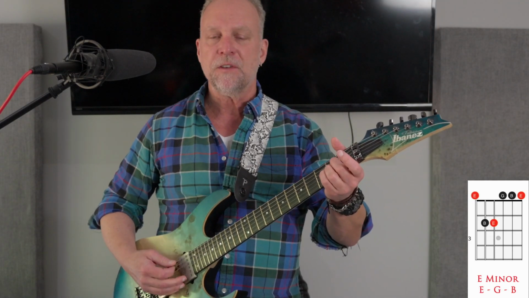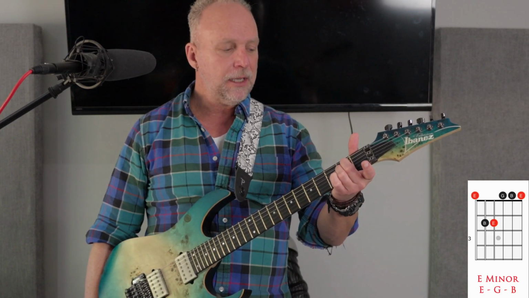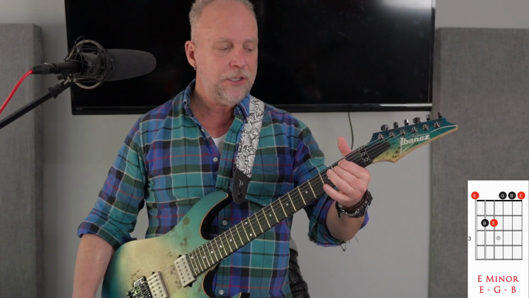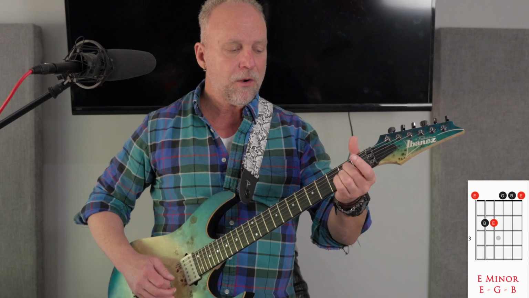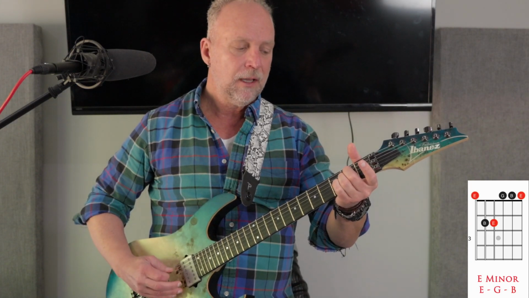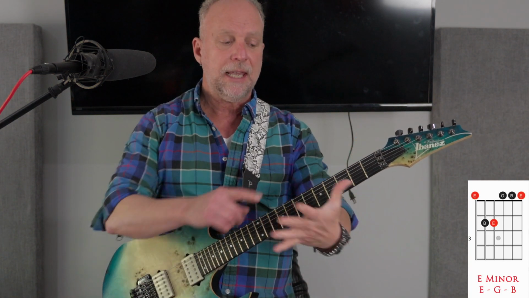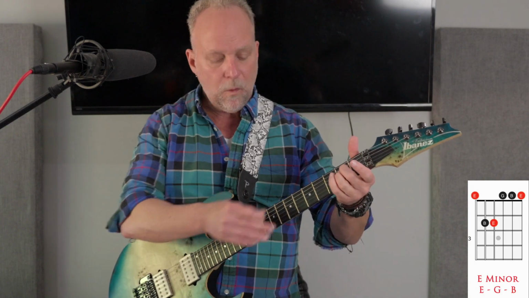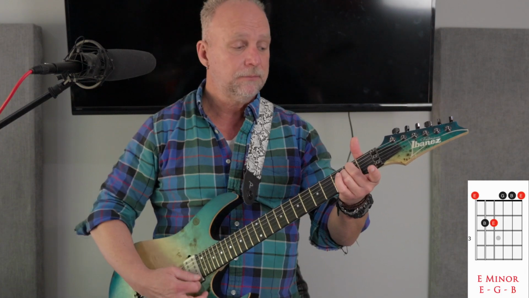So E minor is very, very easy to play. All we have to do is put these two fingers, any two fingers you want to use, it doesn't really matter. We're going to be in the 2nd fret, barring off strings 4 and 5, and everything else is open. And that makes an E minor. Well, what are the notes of an E minor? We have E as our root: E, F, G, A, B. E, G, B. So as long as all these notes make E, G, B, we're playing an E minor.